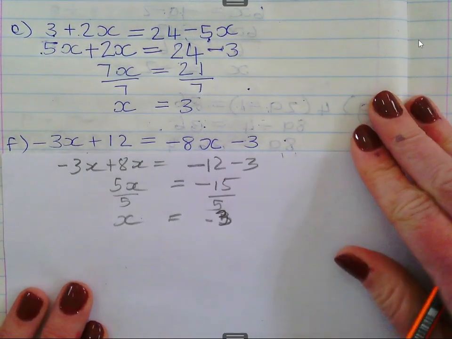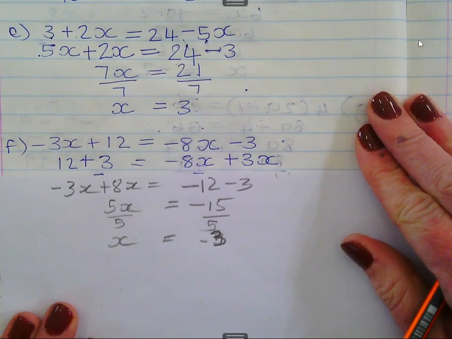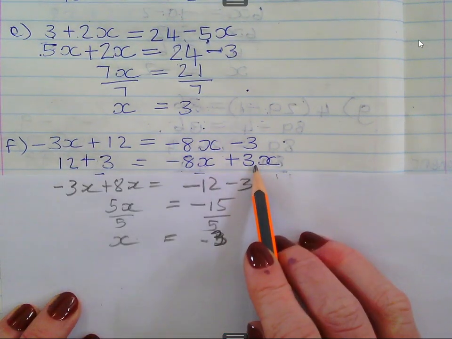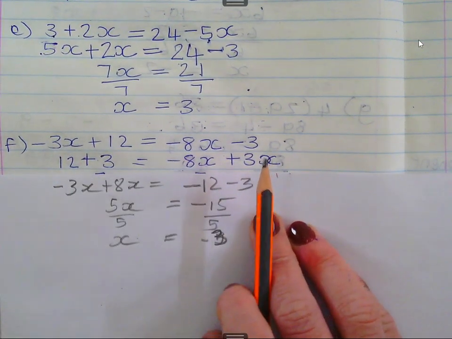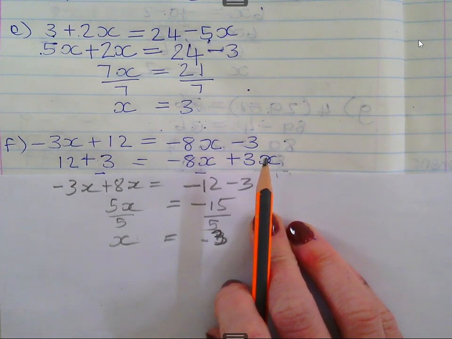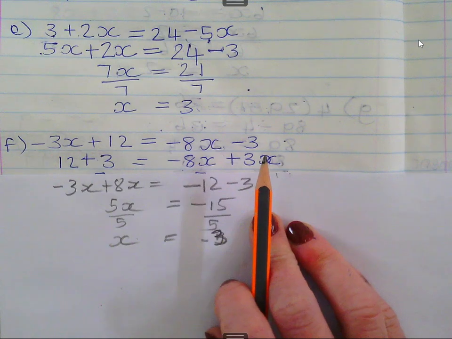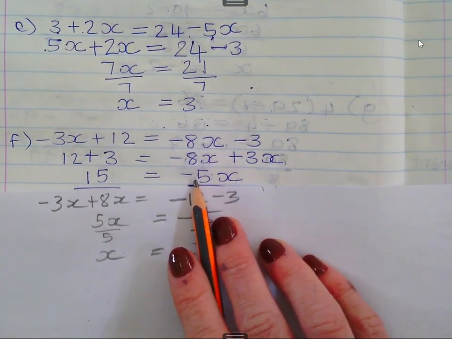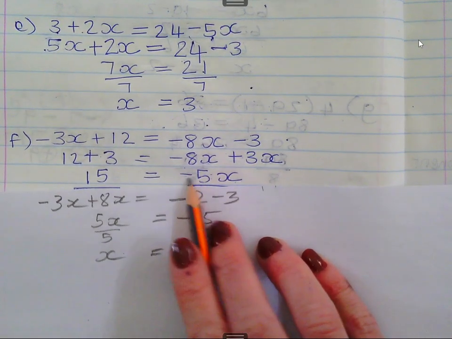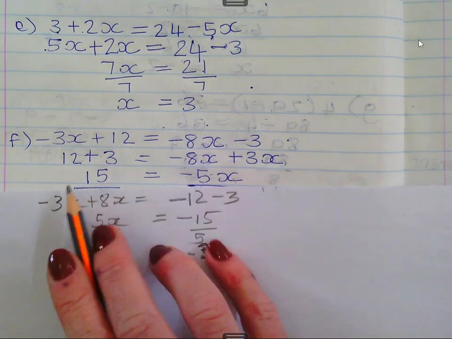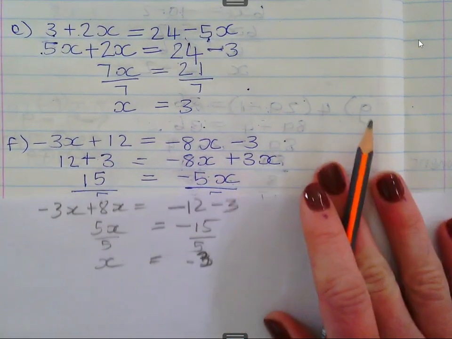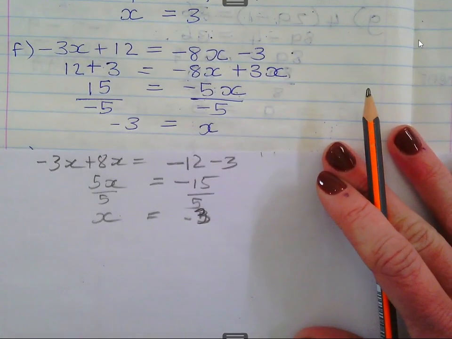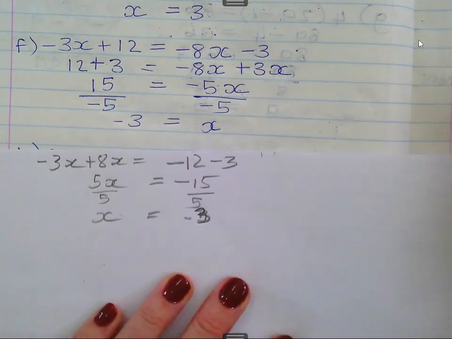Well done. Here is the one where they did it to the other side. So in the other class, they took the negative 3x over, it became plus 3x. So this is the one that is also fine. You get to the same answer. But as I said, I personally prefer having the coefficient be positive. Okay. But if you didn't do that, then you just got to negative 5 on the right-hand side and a positive 15. And then when you divide with negative 5, you also end up with negative 3. Okay? Do you all understand?